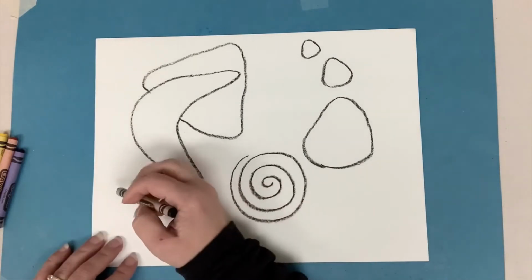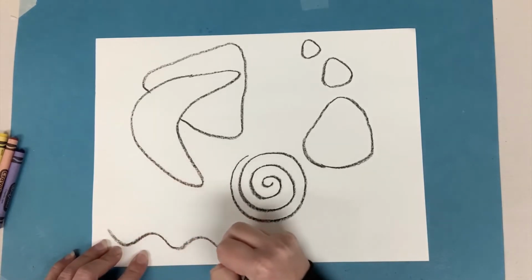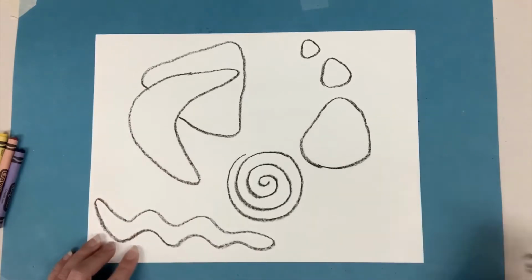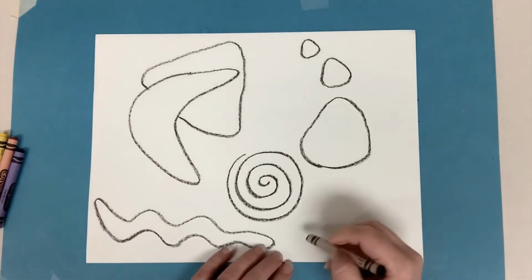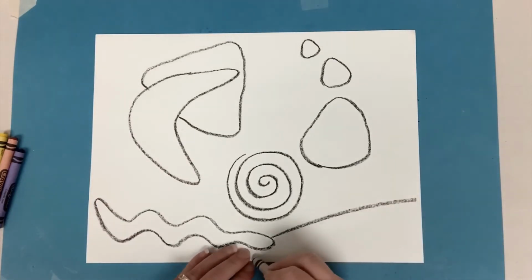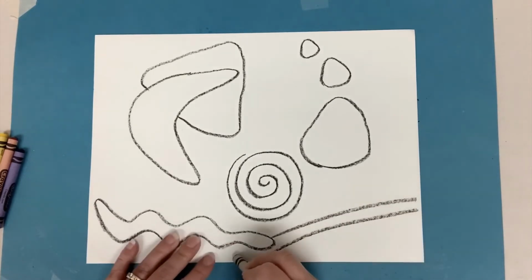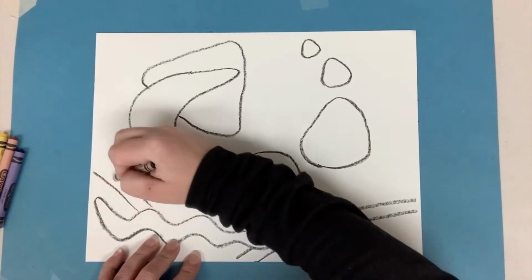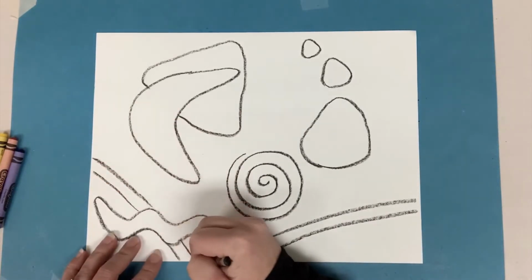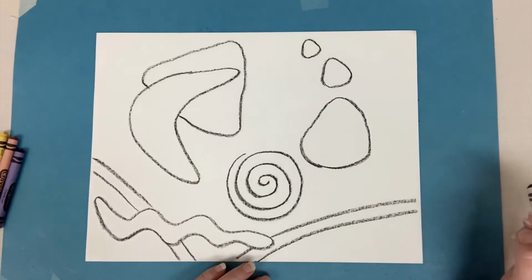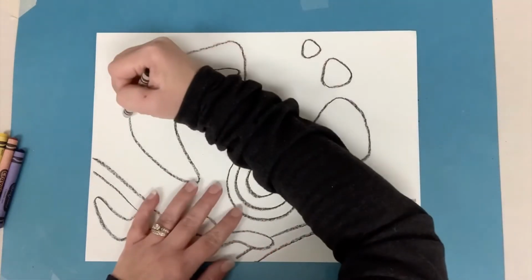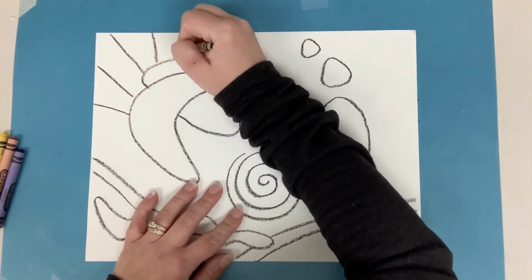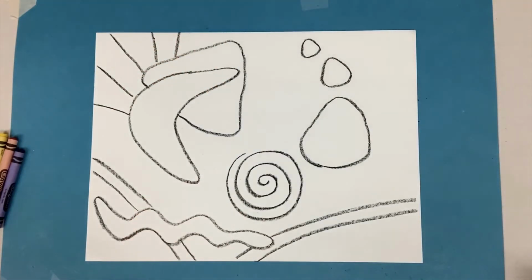What else could I do here? Maybe we'll make a curvy line here. Looks like a snake. I'm just having fun, experimenting and adding different organic shapes all around here. Okay. I am going to keep doing that until I fill my page.